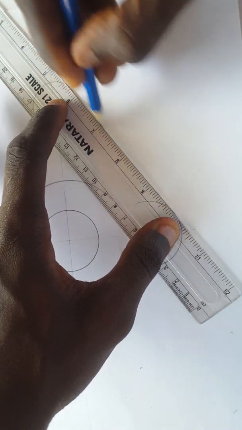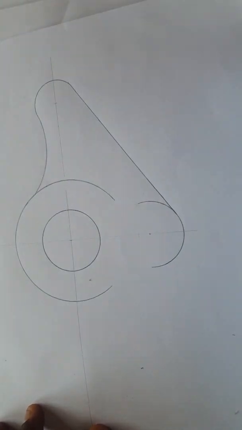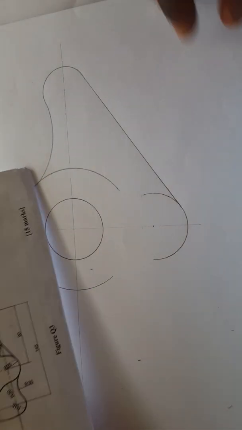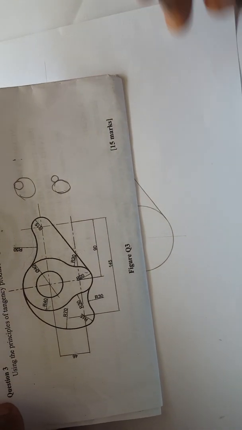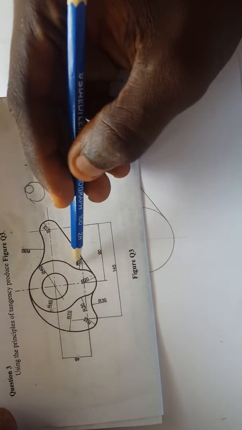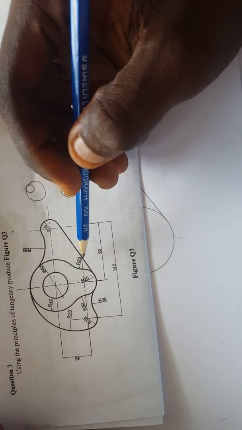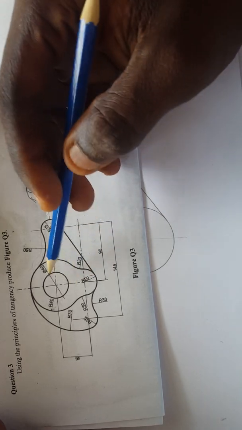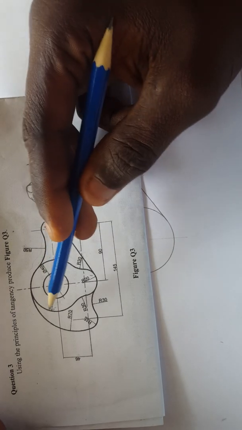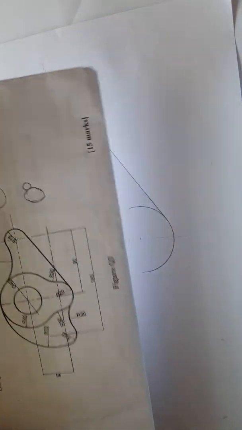Good. Now the next thing we have to do is that we can see that there's also another circle which is externally tangential to this, and the radius of that circle is 30. So we add 30 to 20, we mark. We add 30 to 40, that's the radius of this bigger circle, and then we mark. Then we get the center of there.